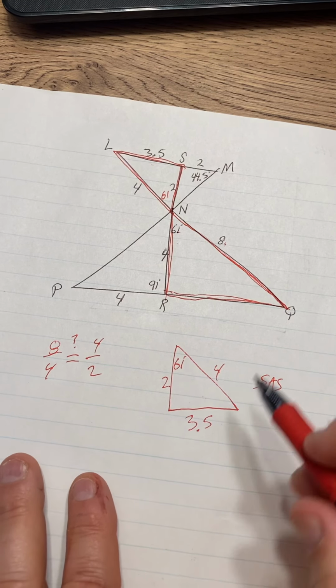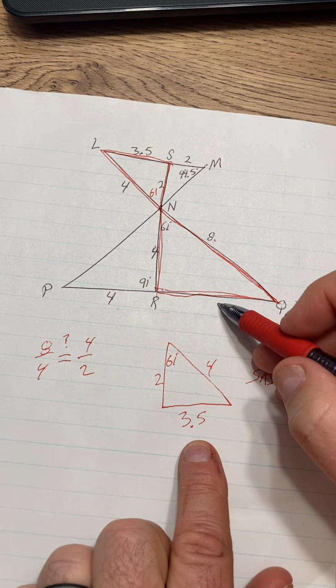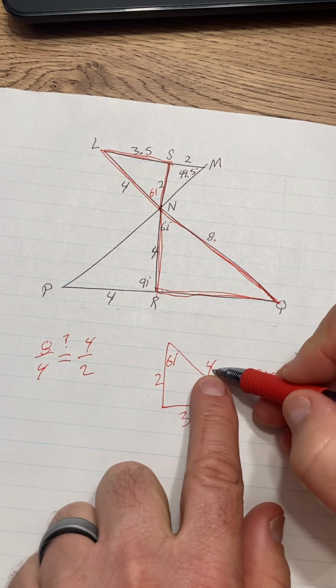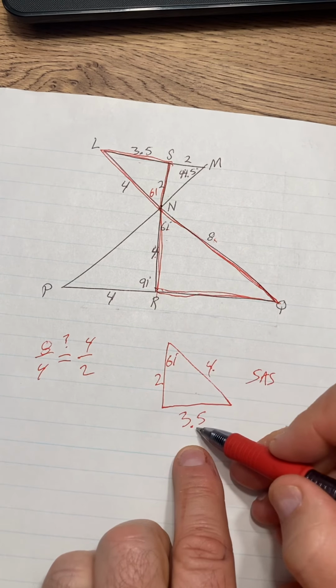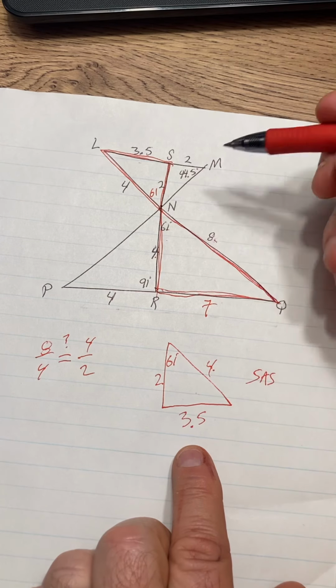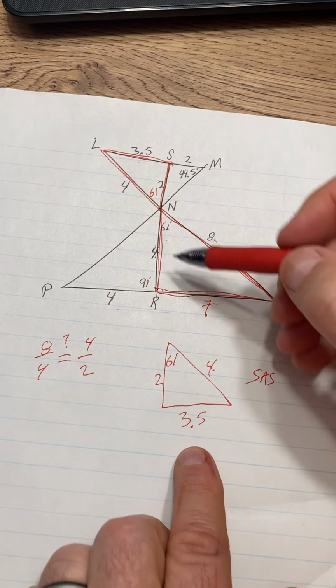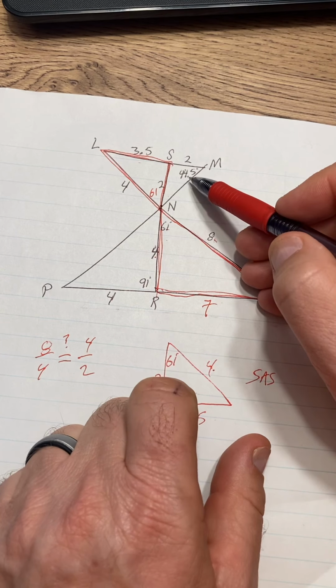So that means the third side will be proportional. If that's 3.5, 4 times 2 is 8, 2 times 2 is 4, and 3.5 times 2 is 7. This would have to be 7. 61 degrees. If that's 61, that's 44.